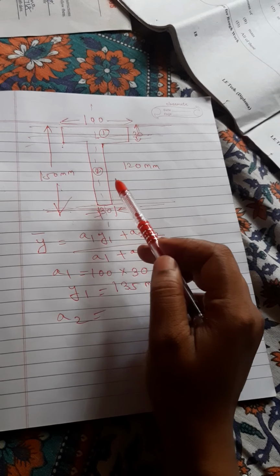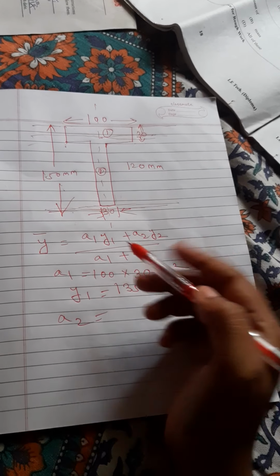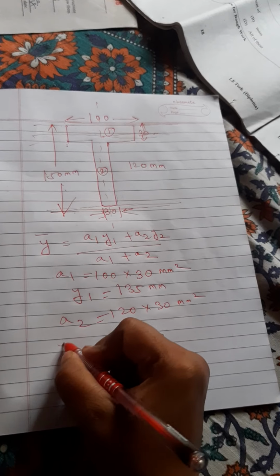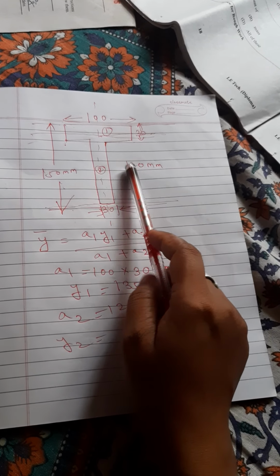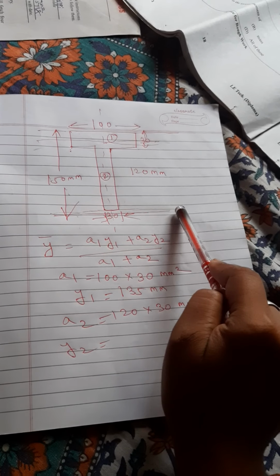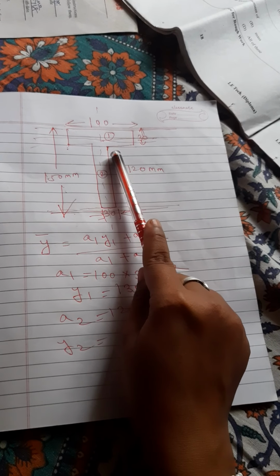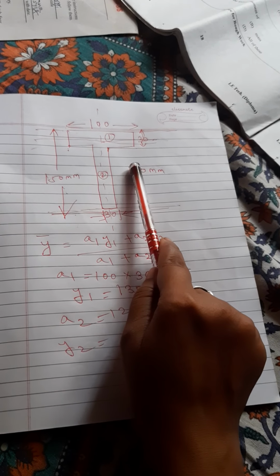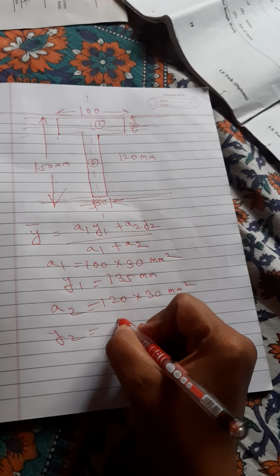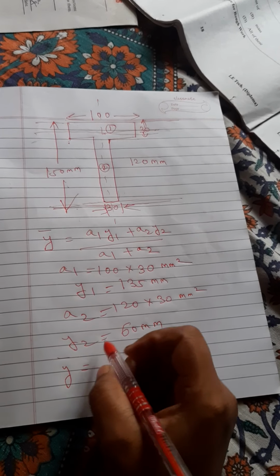Similarly a2 is the area of the cross section of the second section. So here the total area is 120 into 30 mm square. And y2 is the center of gravity of this section from the reference. Here the reference is the bottom surface we have taken. Similarly this is also a rectangular cross section, so the center of gravity will lie at the middle of its height. So 120 by 2, 60 mm.